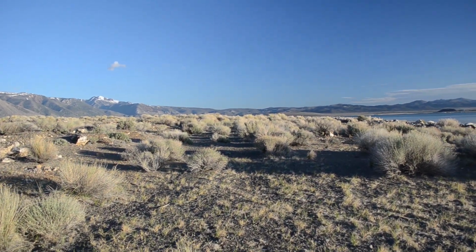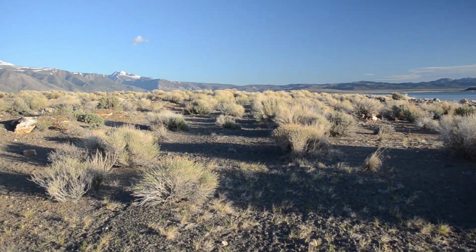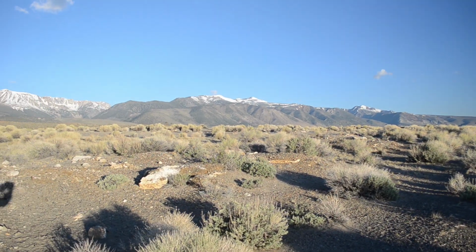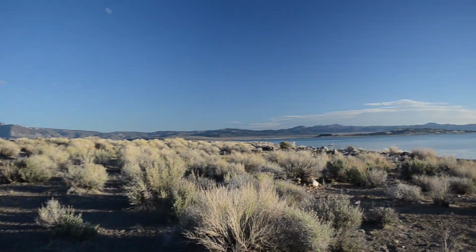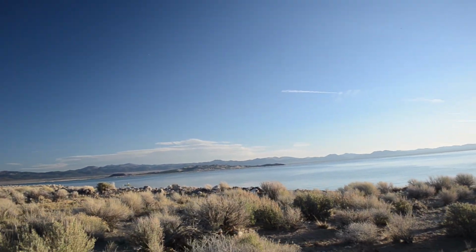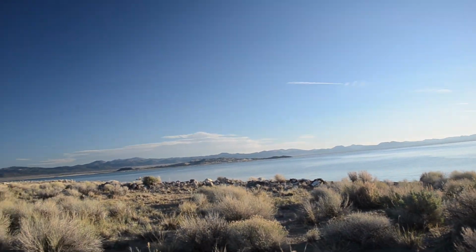So again, this would be the main street of the town that we're going to be walking down. There would be buildings on both sides, as he'd be walking downtown, down the main street, he being the High Plains Drifter.